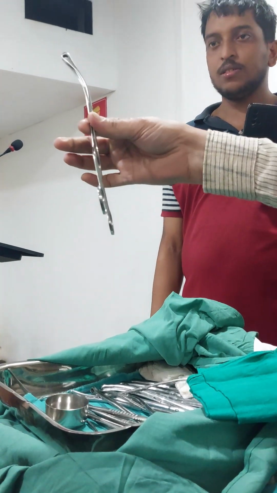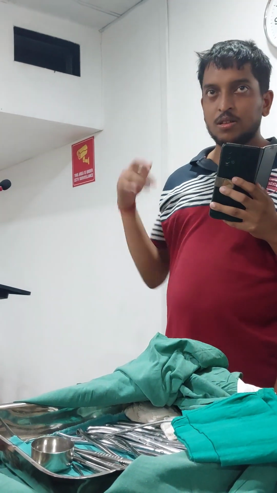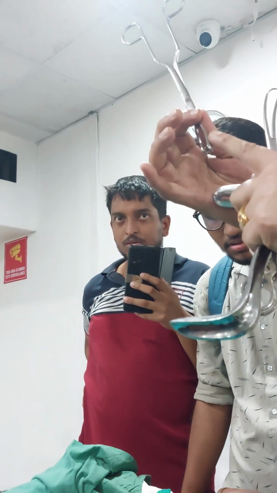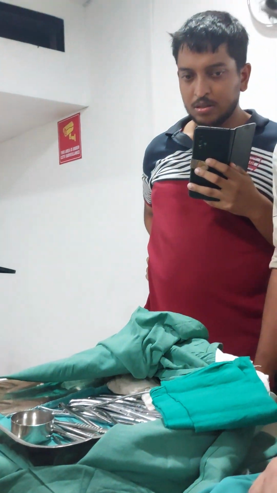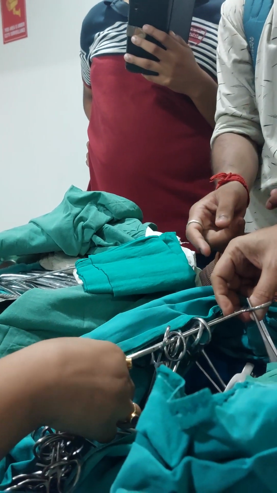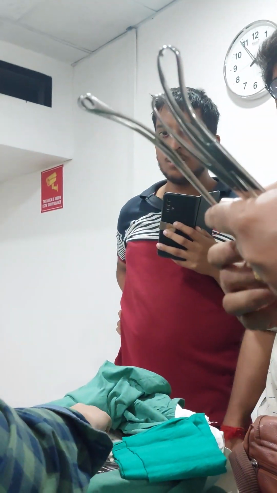This is the ovum forceps. It doesn't have any catch. This sponge holder will have a catch. This is the sponge holder. Here there is no catch. That is the difference between these two.